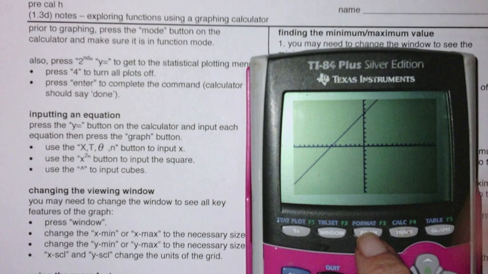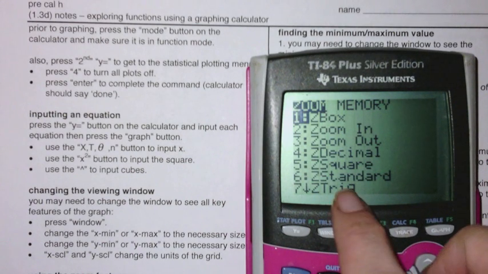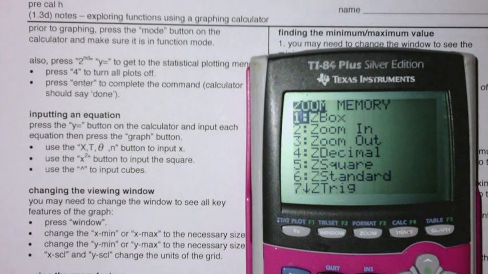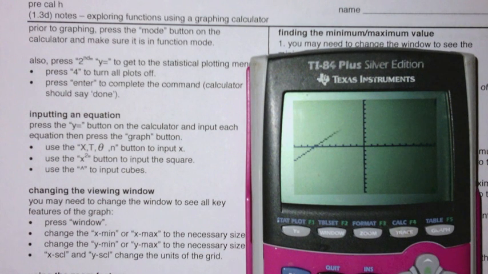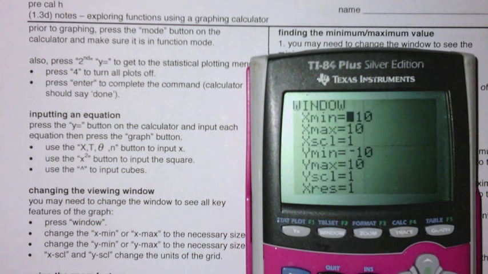This is a good one to know. Hit zoom, and then 6 is standard. If you want to do zoom 6, and that just takes you back to this window right here. So I'm going to hit the window button again, and you see what it did.